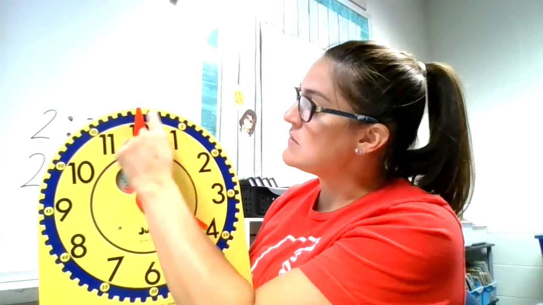So what you're going to do is every time we go from one of our numbers to the next, that means we're counting by fives. And so we are going to hop by fives around the clock. Okay, so always remember, when you're counting around the clock, you're counting by fives. Makes it easy. So we want to get to 15.